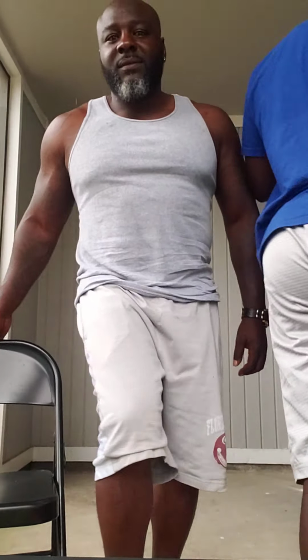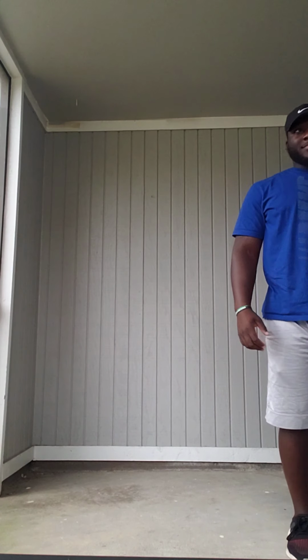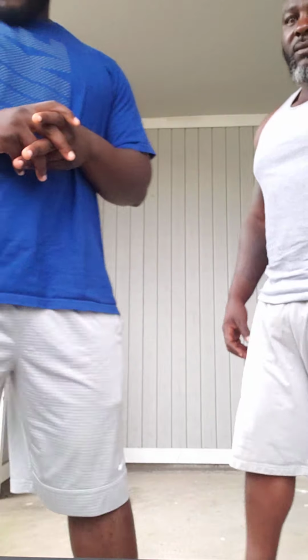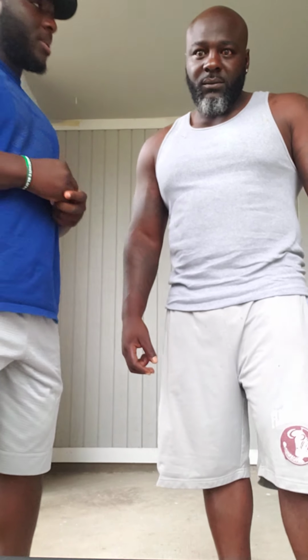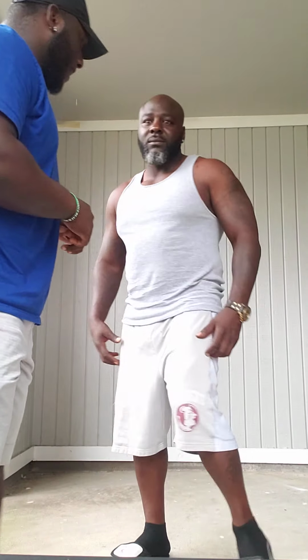Okay. All that sounds great. Why don't we start performing some of the exercises? All right, well, the first one would be squats. The correct way to do a squat would be to engage your core, keep your back straight, and squat until your legs are parallel or below parallel.